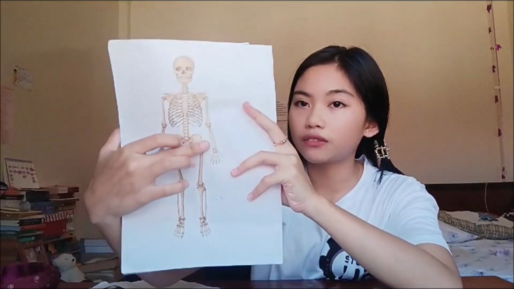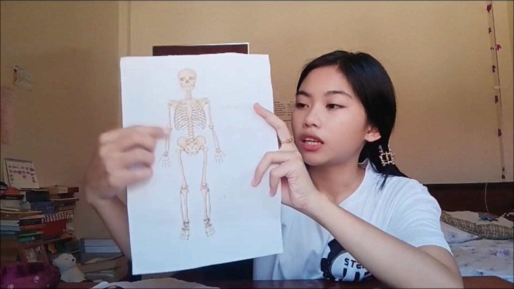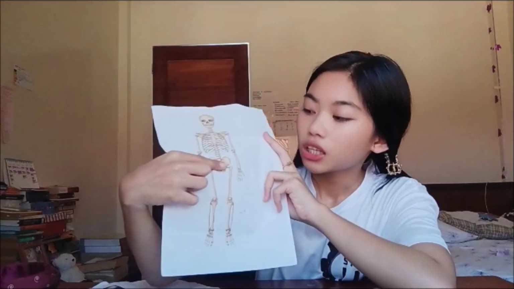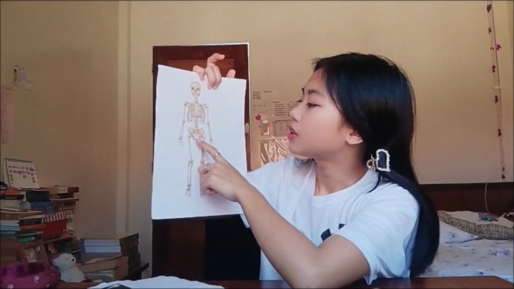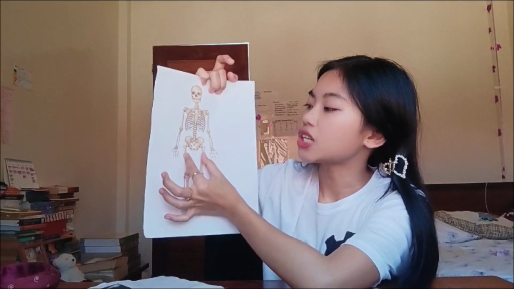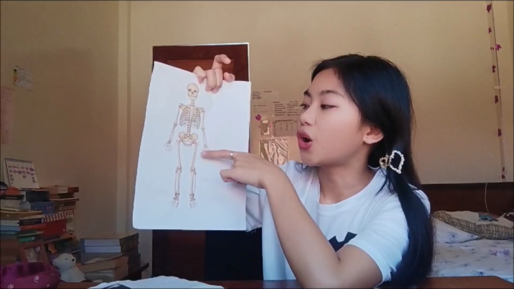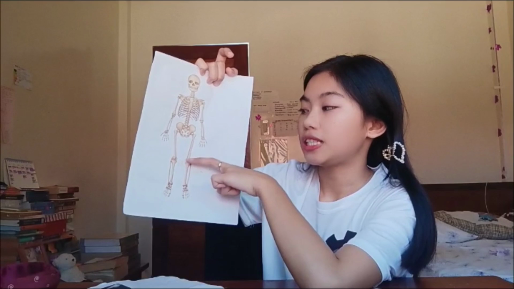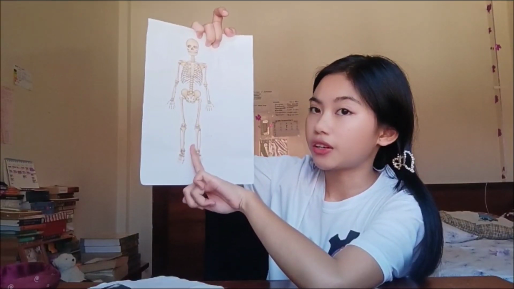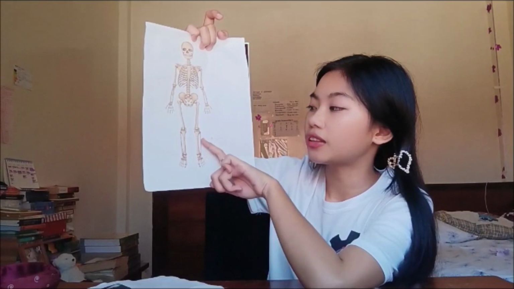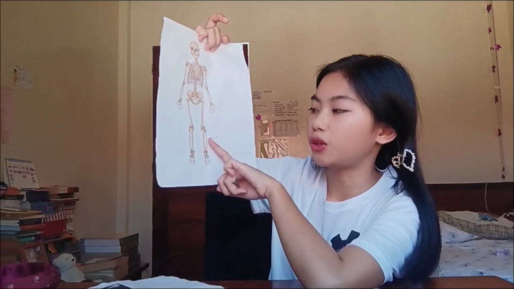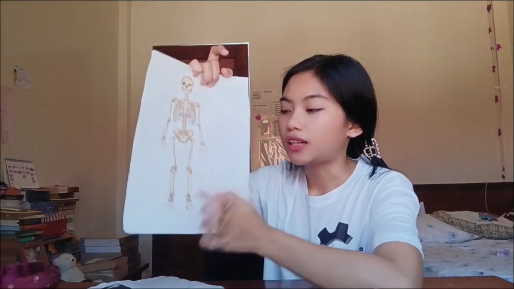Moving on, we have the pelvic girdle. In our pelvic girdle, we have the ilium, the ischium, and the pubis. So, our largest and strongest bone is called the femur. And then the kneecap is called the patella. This big bone right here in our leg is called the tibia, and then the small bone in our leg is the fibula. Tibia and fibula.